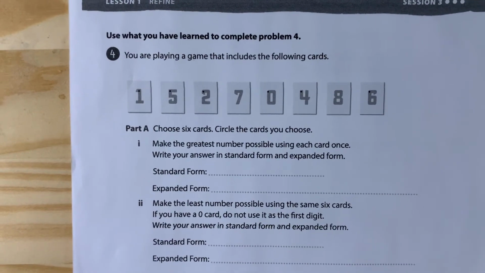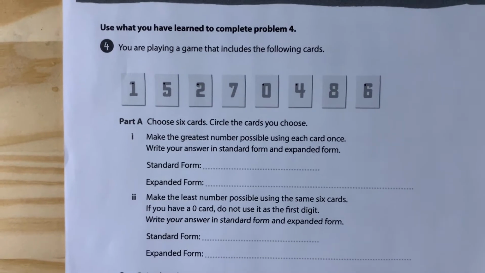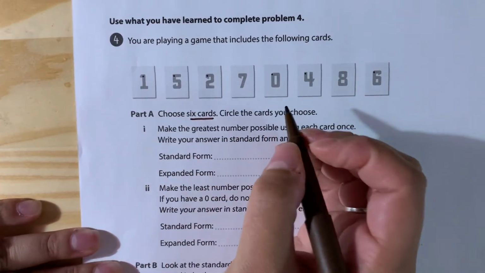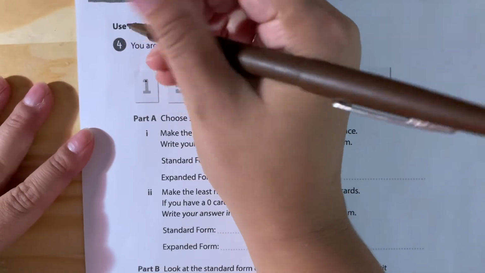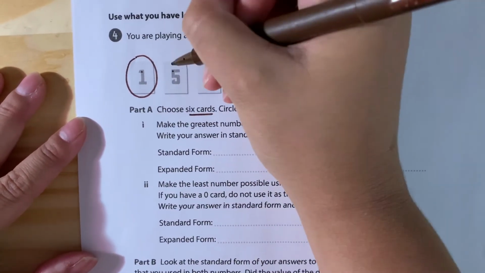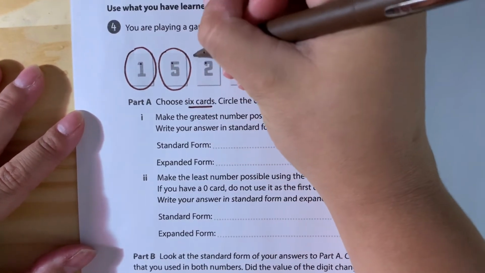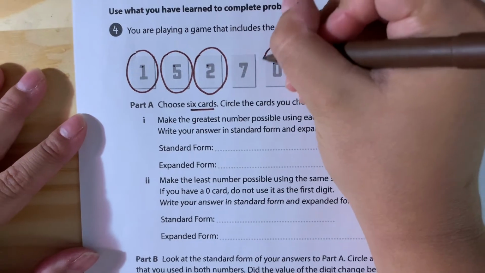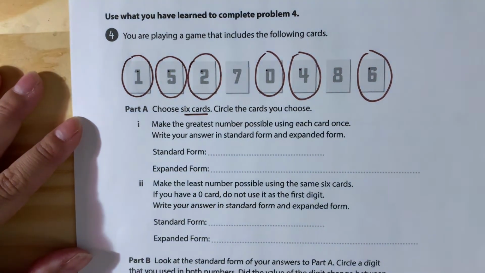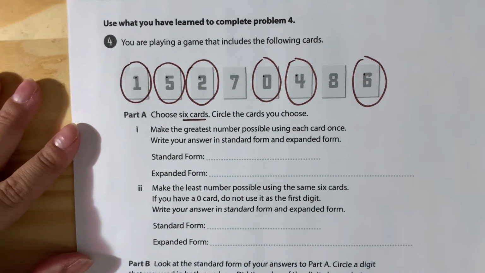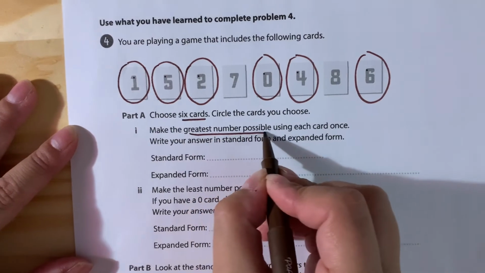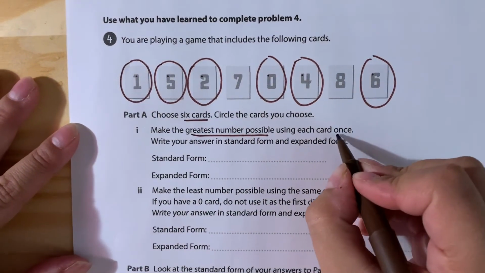We have a 1, a 5, a 2, 7, 0, 4, 8, and 6. We need to choose 6, and we need to circle the ones we choose. So I'm going to choose, and I want you to choose the same ones as me for this. We're going to choose 1, 5, 2, 0, 4, 6. So we chose our 6 cards, and now for the first part, we need to make the greatest number possible using each card once.